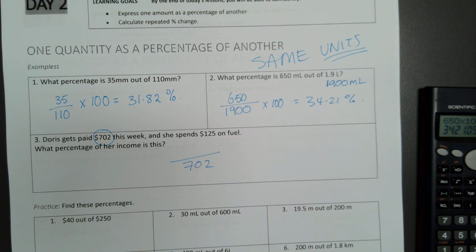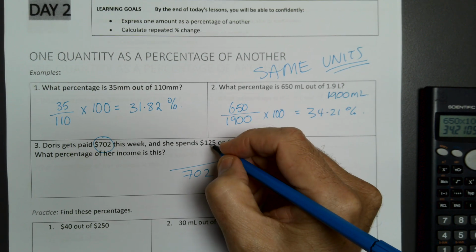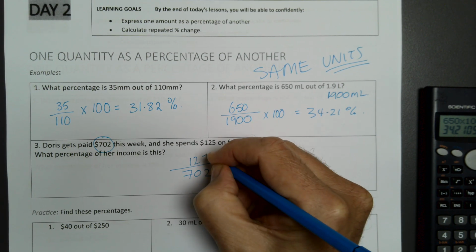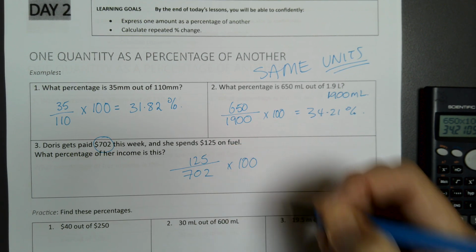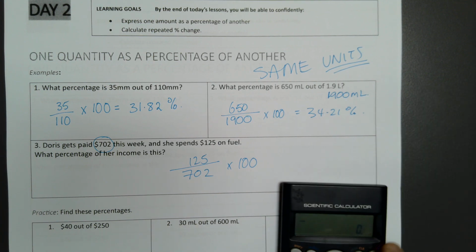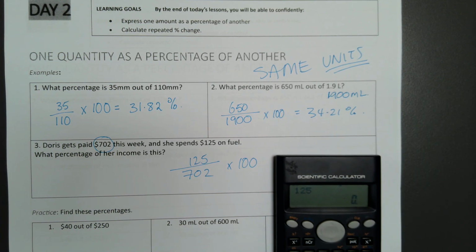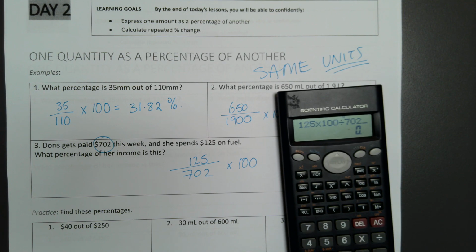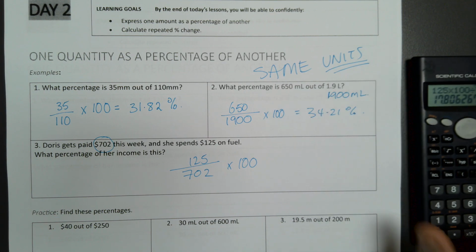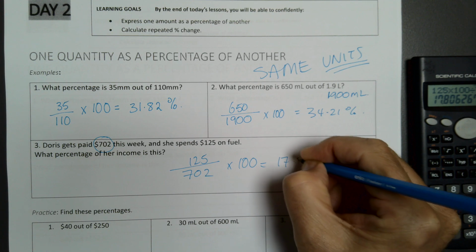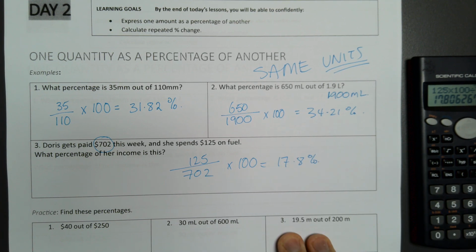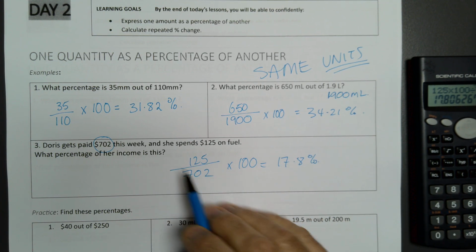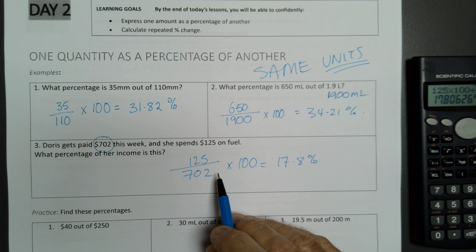That's my original, and then we've got 125 out of that. So 125 times 100 divided by 702 is 17.8. So she's spending close to 18% of her income on fuel.